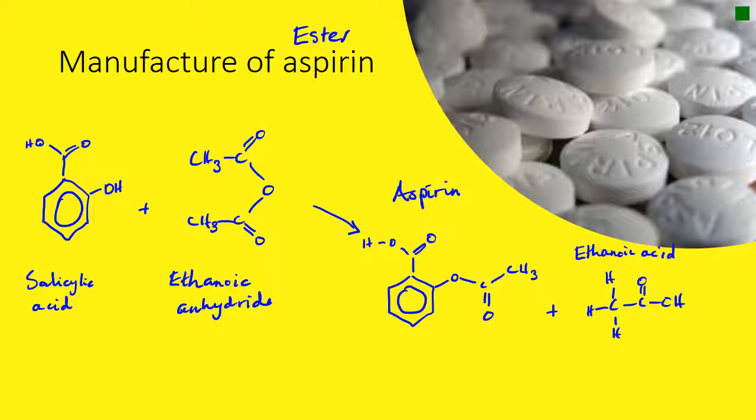Okay, now what we probably want to do is track all the bits of molecules to see how we've created our products.